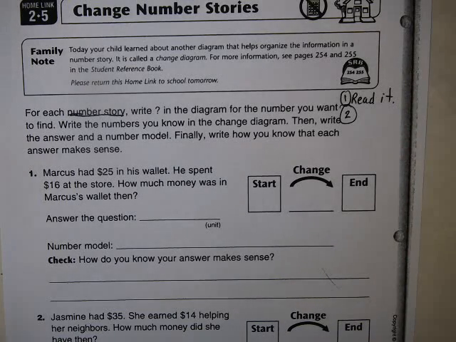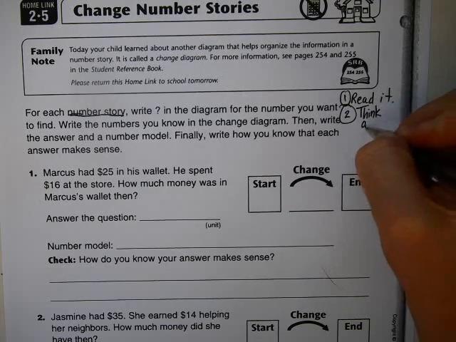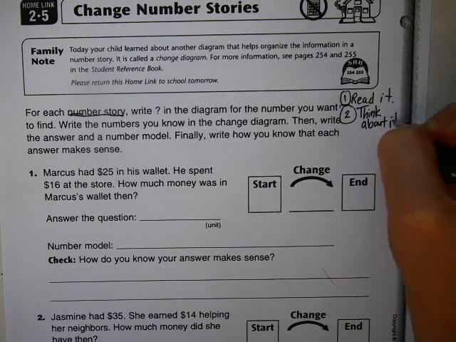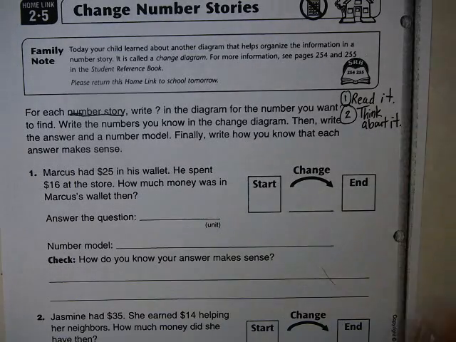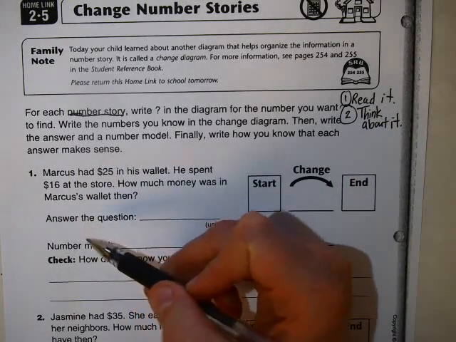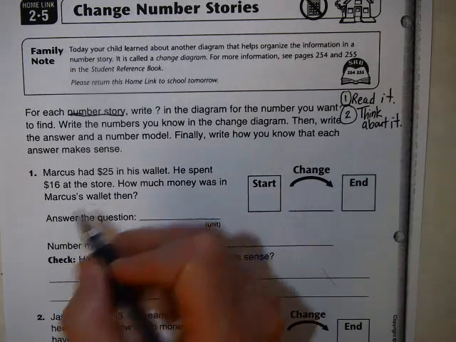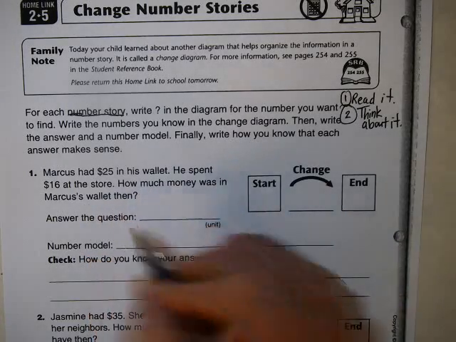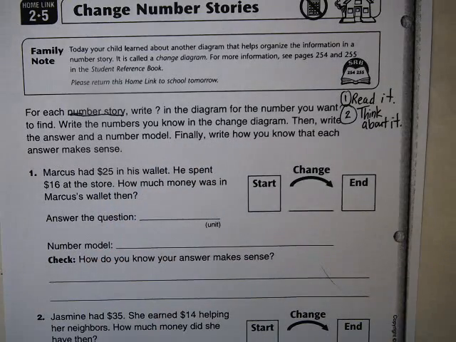Raise your hand if you know. Okay, give me the first sound of the letter. Good, we think about it. Very good. Think about it. Okay, so we're thinking, how am I going to solve this? Alright. And then after we think about it a little bit, we think, okay, we got $25 in his wallet. He spent $16. How am I going to solve it? How much money was left in his wallet? I know that means was left in. If he spent some, we must be subtracting.